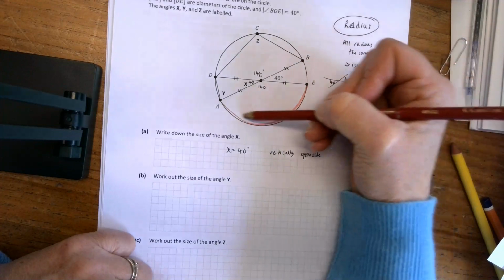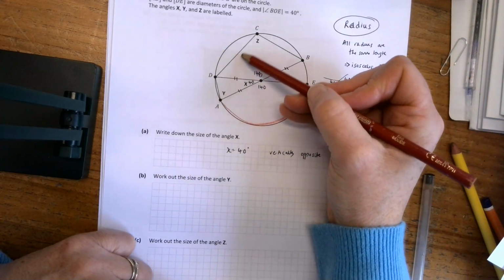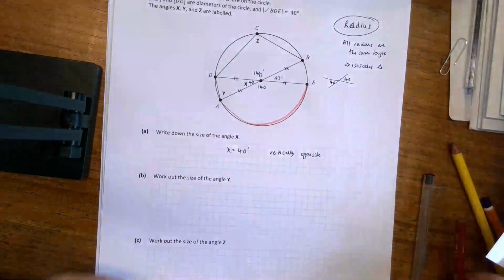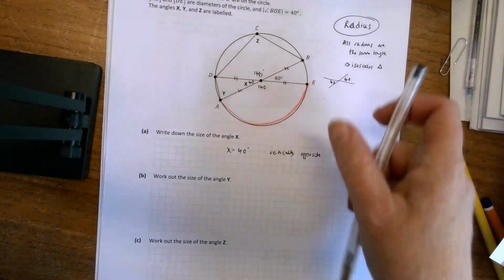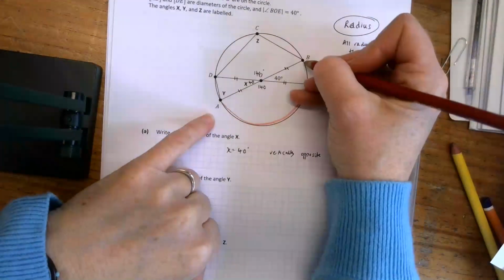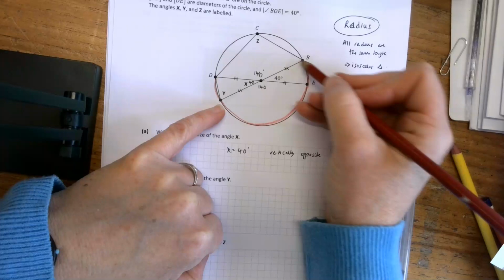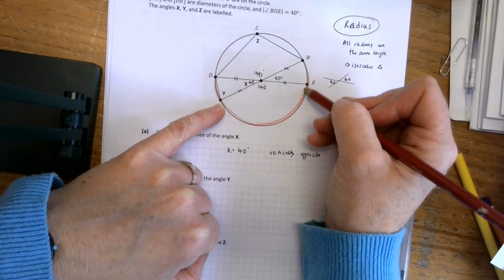It's not on the same arc. If the line joined here and here, then it would be the same, but it's not, so I can't actually use that. But let's see, is there an angle that is on that bigger arc? So let's make that the arc that z is on. What angle is on that bigger arc?